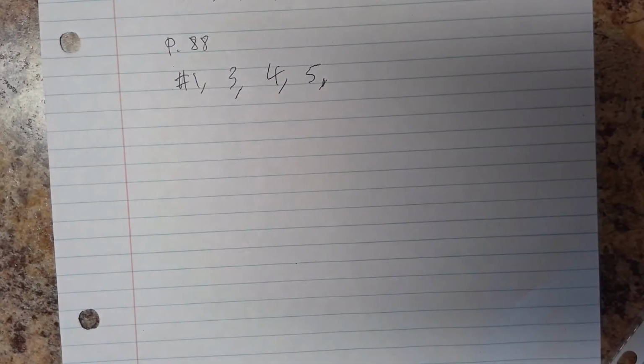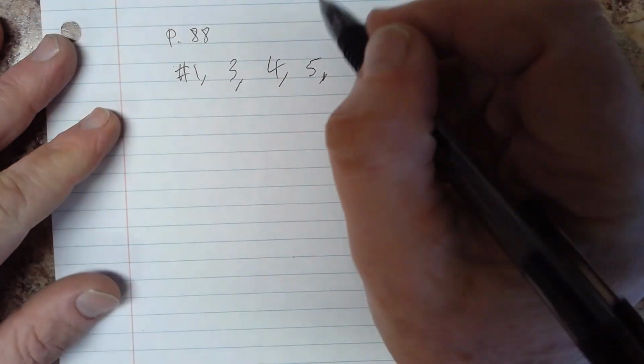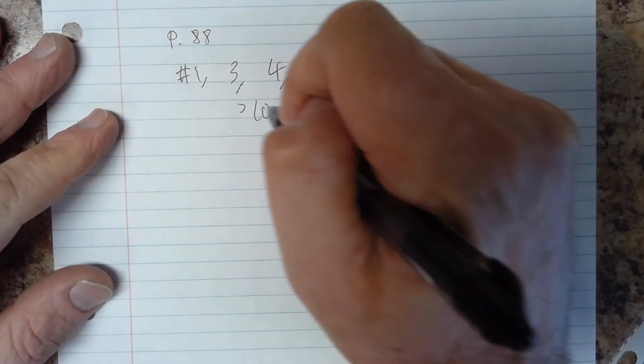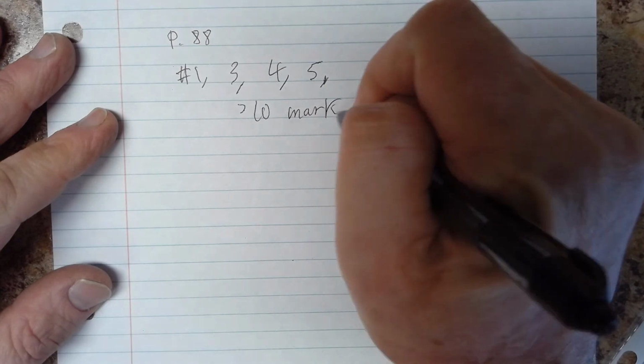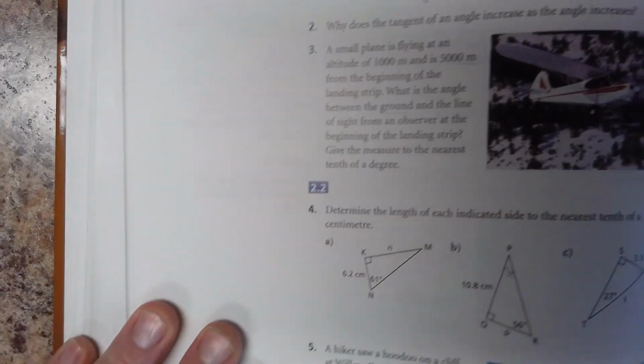So let's check about the marks. 1, 2, 3, 4, 5, 6. And then the word problems. I'm going to say 10 marks for this one, for this review. 1 mark for each diagram question from 1 and 4, and then 2 marks for each word problem. Gives you a nice, neat 10 marks.